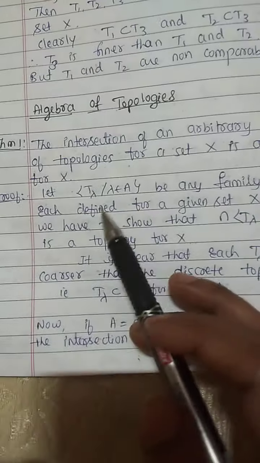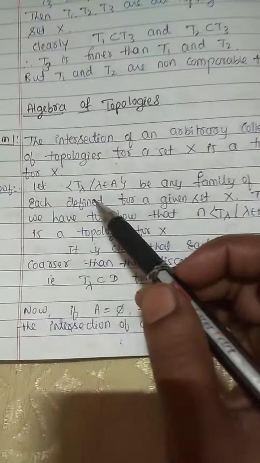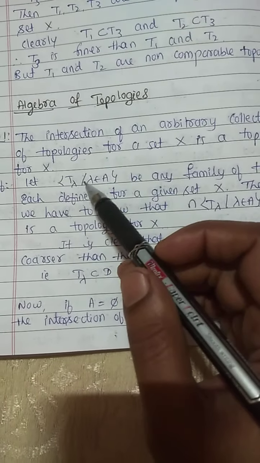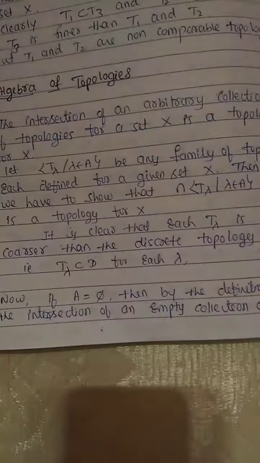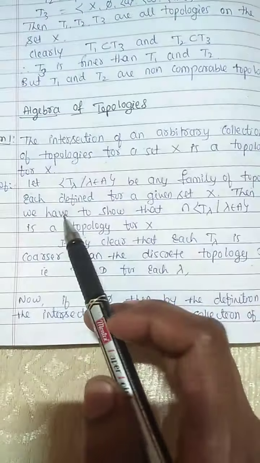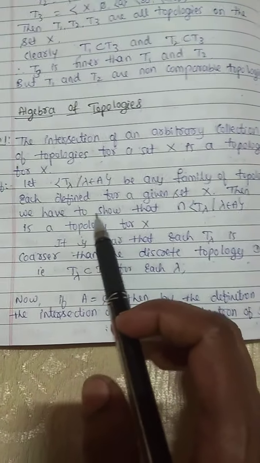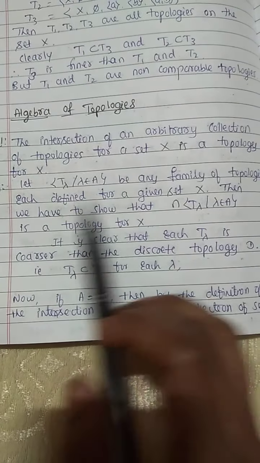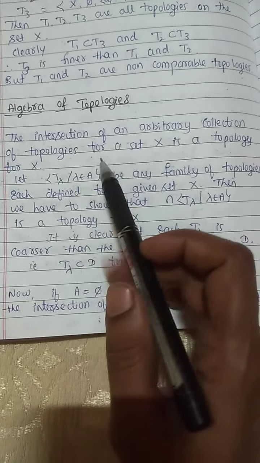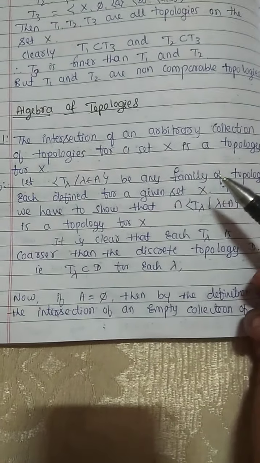Okay, let us take a collection of topologies. Let {T_λ : λ ∈ A} be a family of topologies, each defined for a set X. Then we have to show that the intersection of this family is also a topology for X.